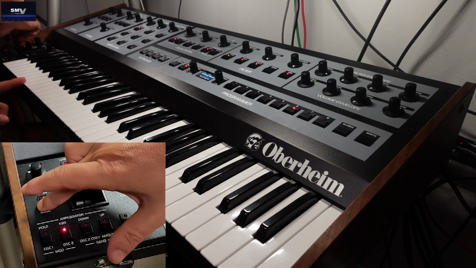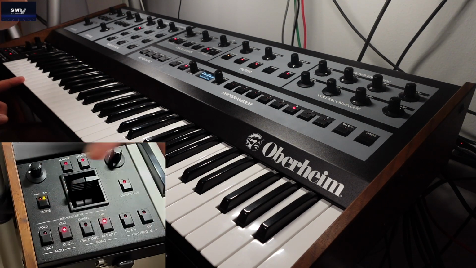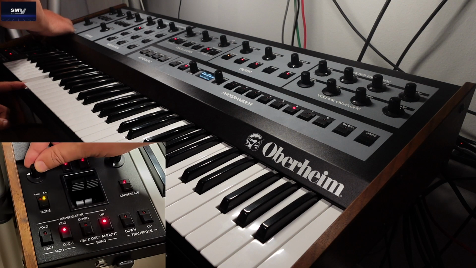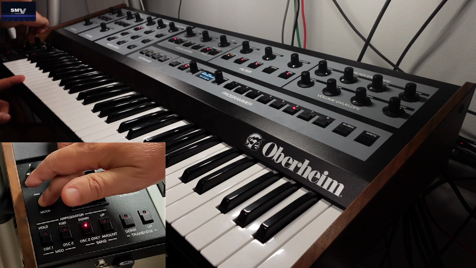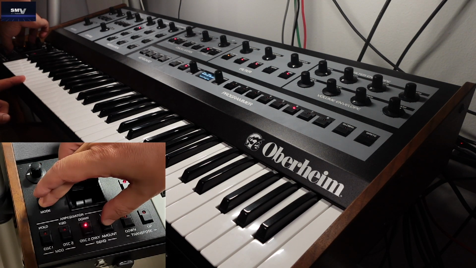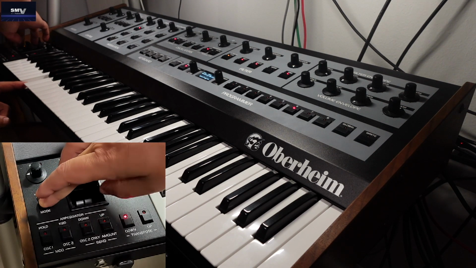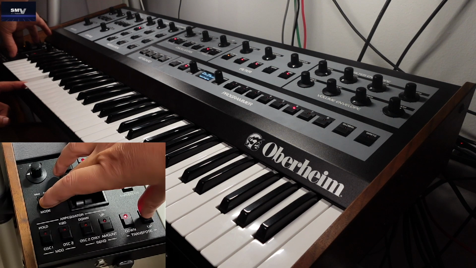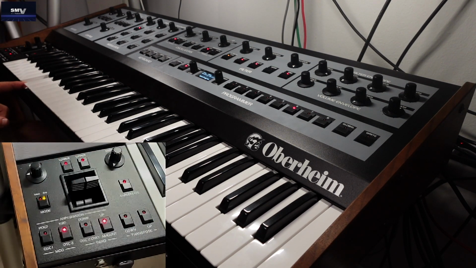If I switch on the second one, you will hear 2 notes. 3, you will hear 3 notes. Sorry, there are 6 notes.